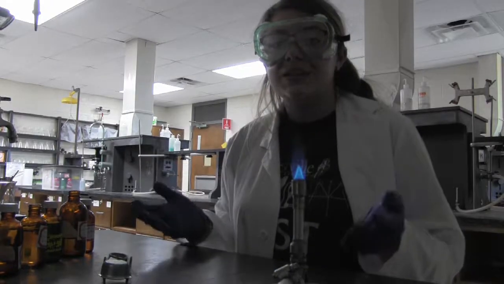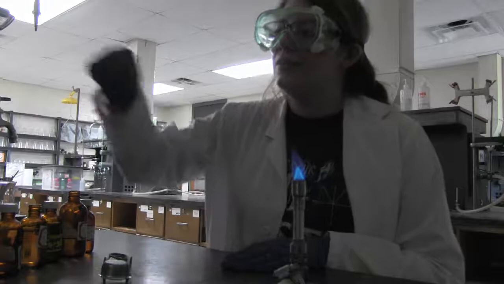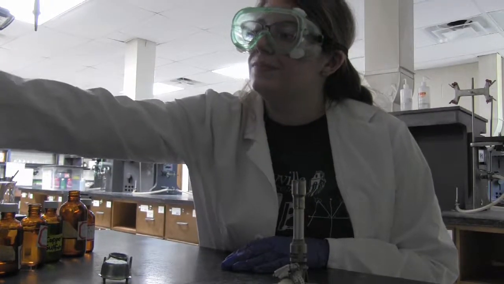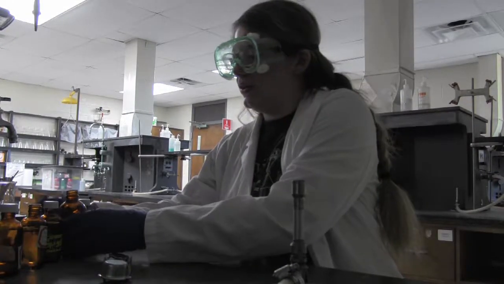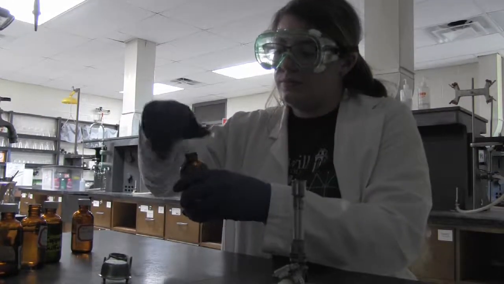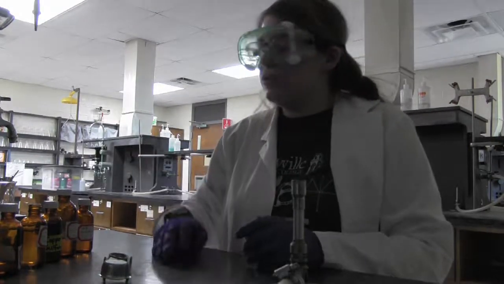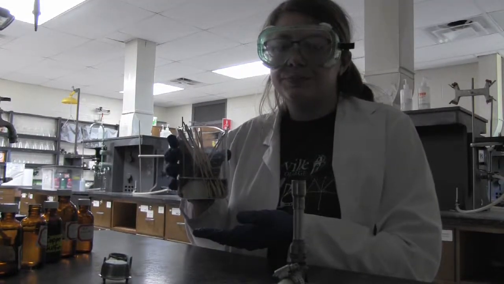Now that we've completed the experiment, let's go over waste and safety protocols. First, turn off the gas to extinguish the flame. Next, look for any open containers and place the lid on. During the experiment, make sure to dispose of dowels in appropriate waste containers. For example, a beaker containing water.